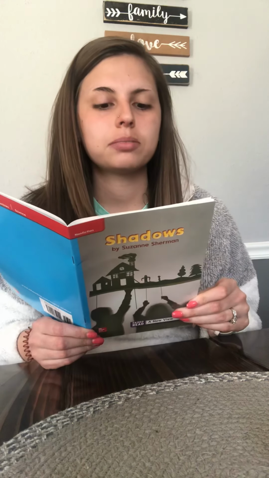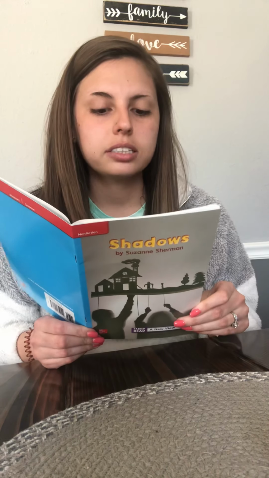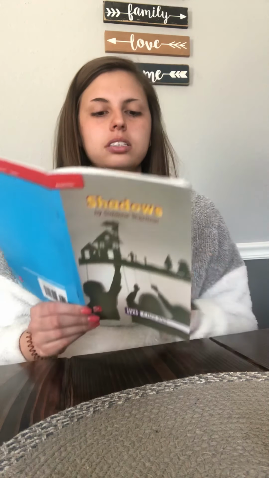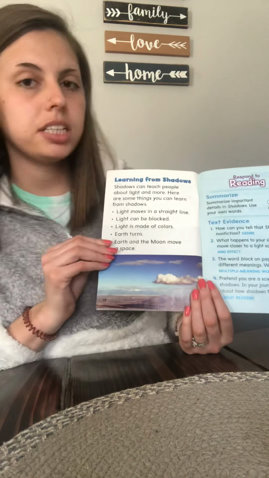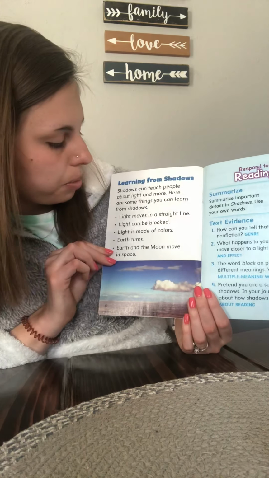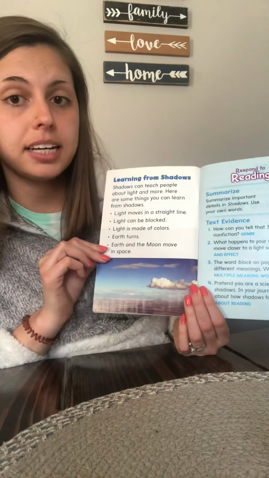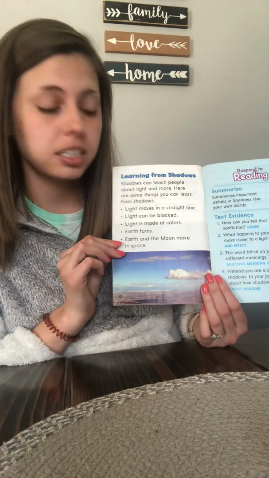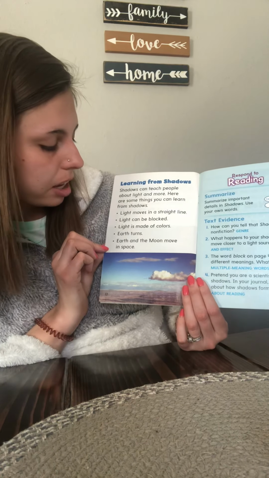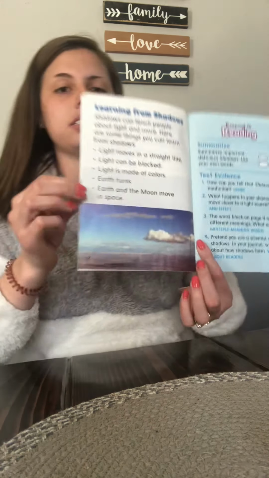Learning from shadows. Shadows can teach people about light and more. Here are some things you can learn from shadows. So, number 1, we can learn that light moves in a straight line. We can learn that light can be blocked. We can learn that light is made of colors. We can learn that Earth turns. And also we can learn that Earth and the moon move in space.